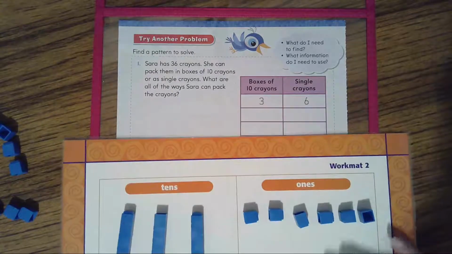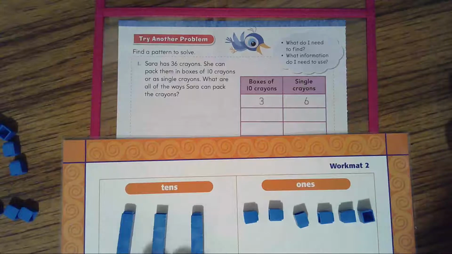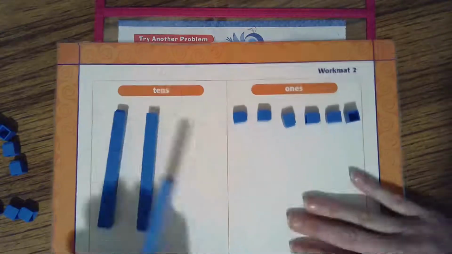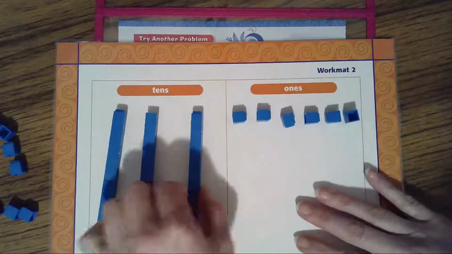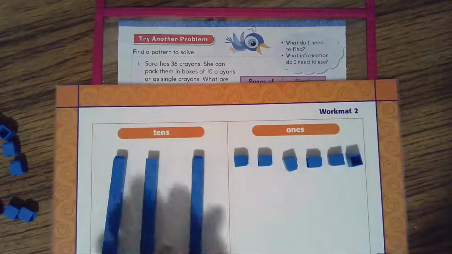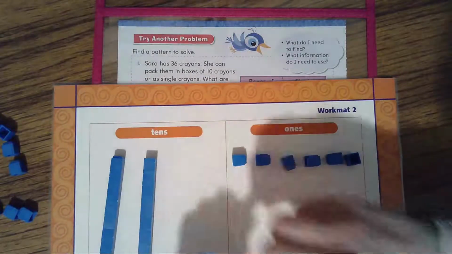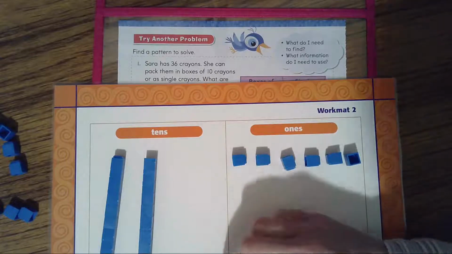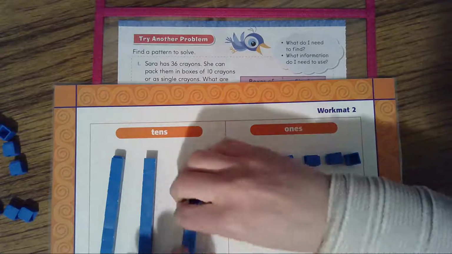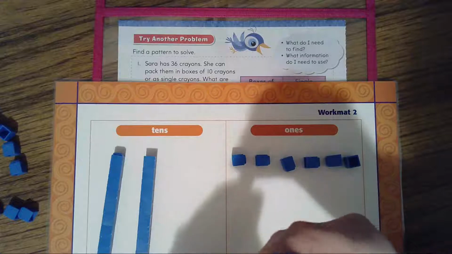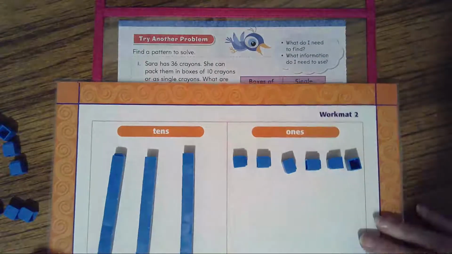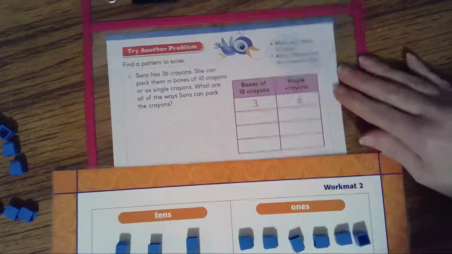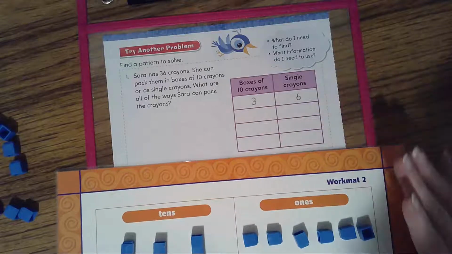And if you need to, break apart your 10. So right now we have 36 in there, but break your 10 apart into ones, and then count. And then break another 10 apart into ones. Oh, my 10s are not staying together. Oh, good grief. Okay. So go ahead and do that. Use the tools if you need them.